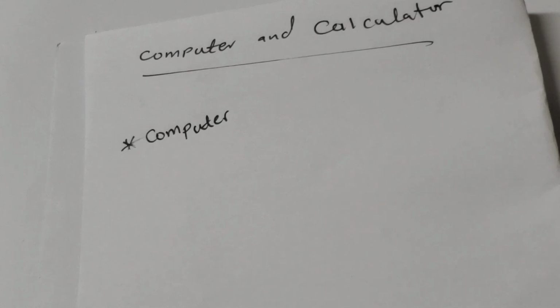In other simple terms, how you can know that this is a computer is its ability to store, retrieve, and process data. You can store your data in your computer, let's say your school assignment.